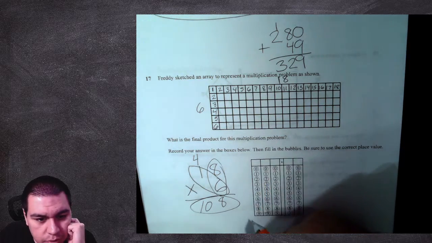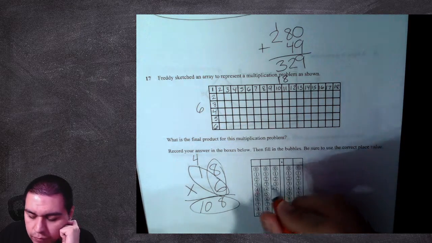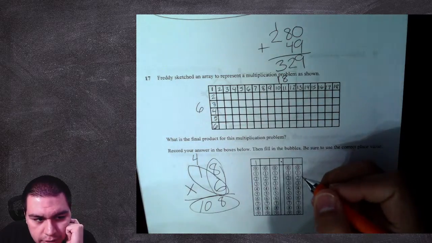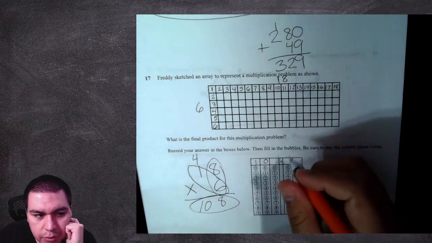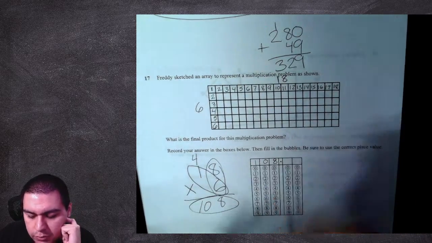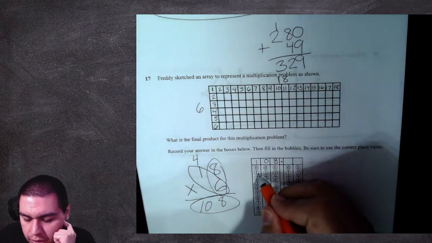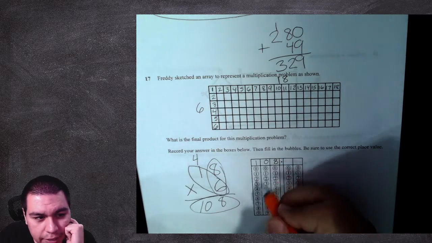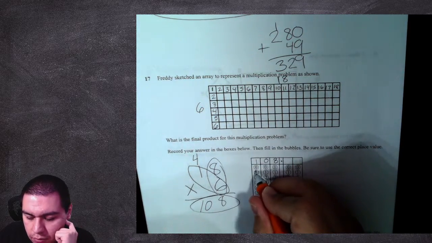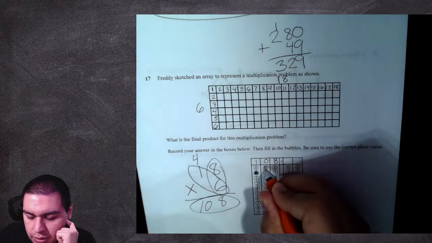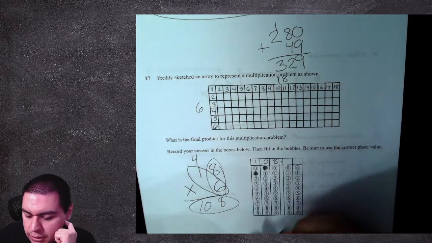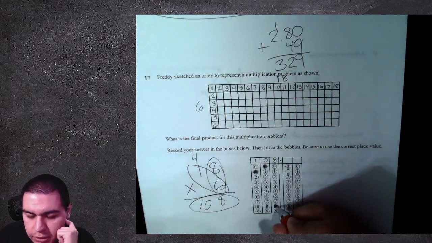I'm just going to use the spaces in front. 1 in the hundreds place, 0 in the tens place, 8 in the ones place. I'm going to bubble in the bubbles that match my digits.